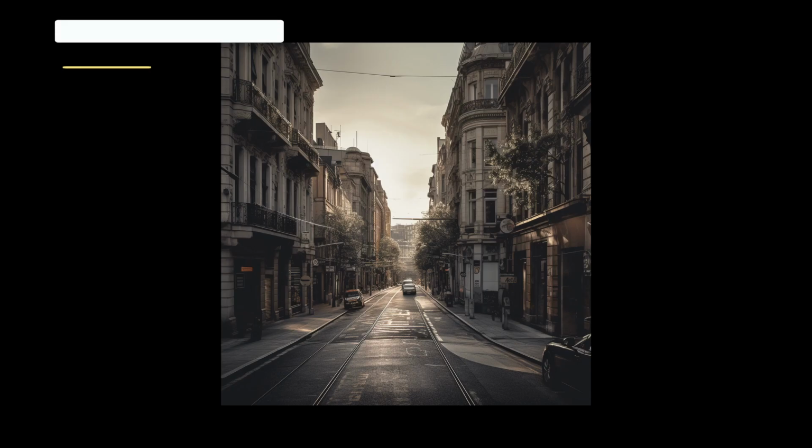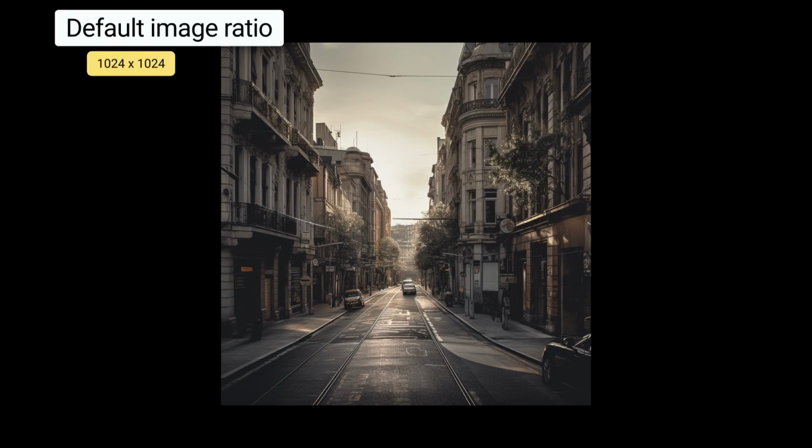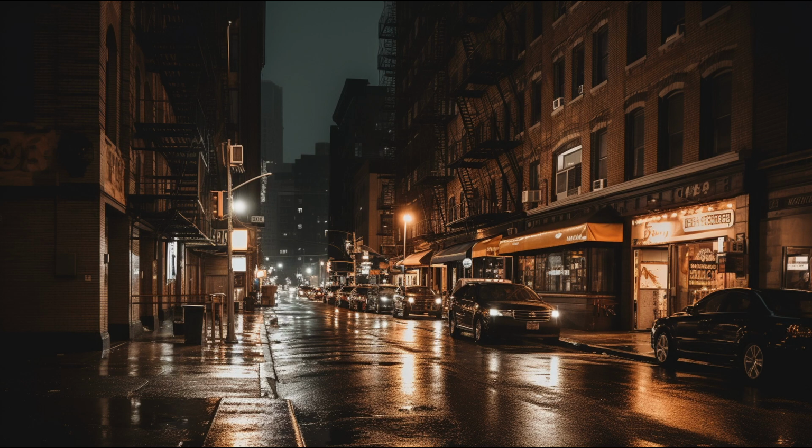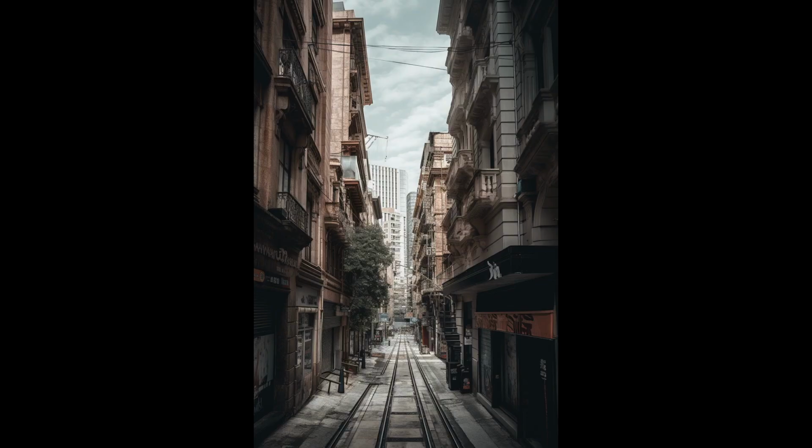Notice that the default size of Midjourney images is a square of 1024 pixels by 1024 pixels. That's a 1:1 aspect ratio. Aspect ratio is the ratio of the width to the height of an image. Photographs are usually not square. Usually photographs are landscape or portrait.